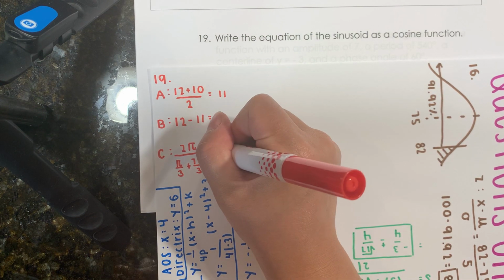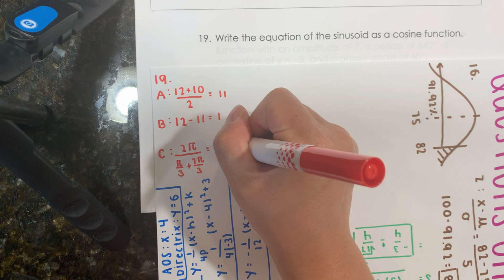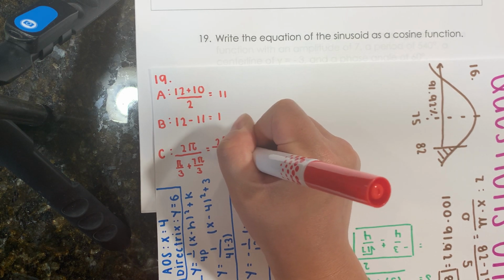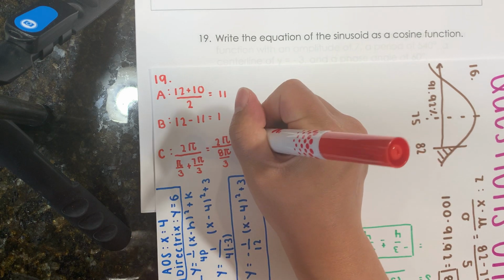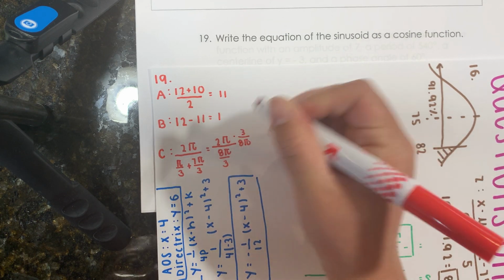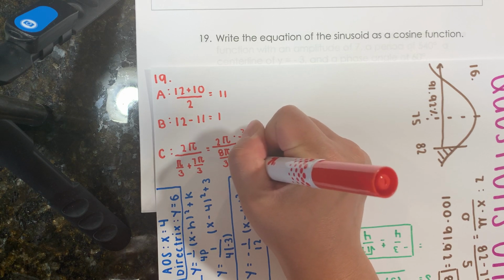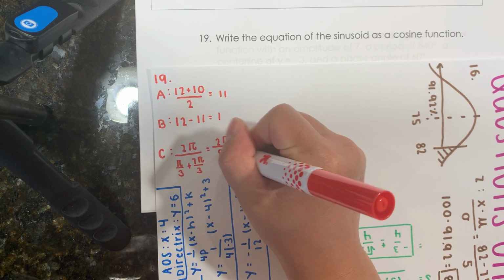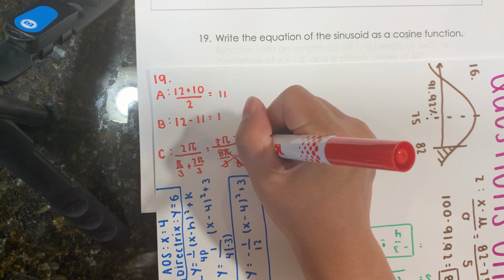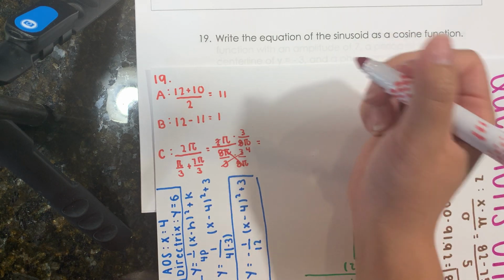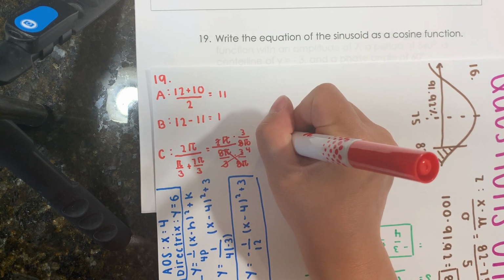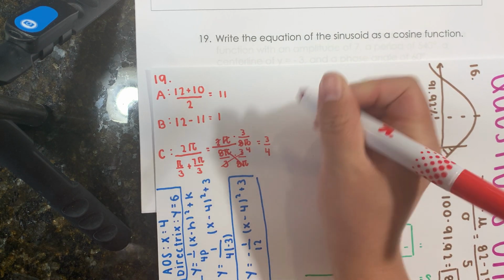Now I have 2 pi over 8 pi over 3. So I'm going to multiply this by 3 over 8 pi. So that cancels. So now I have 2 goes into 8 4 times. I have 3 over 4 because the pi's will cancel, is my C.